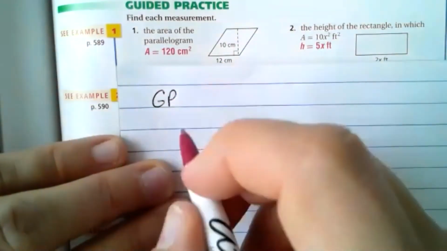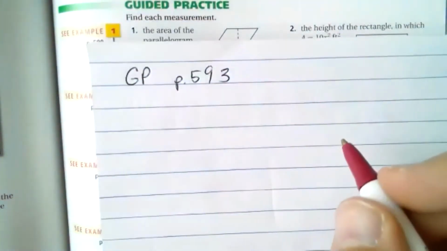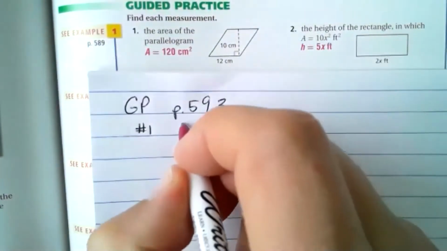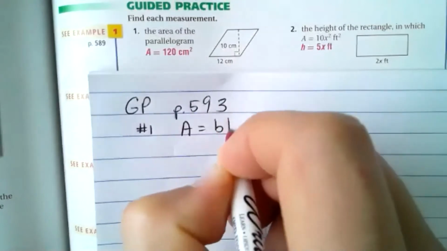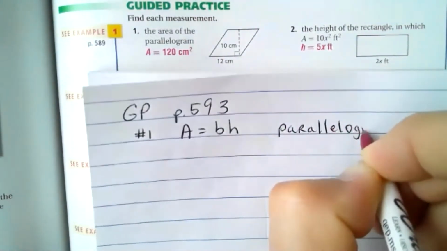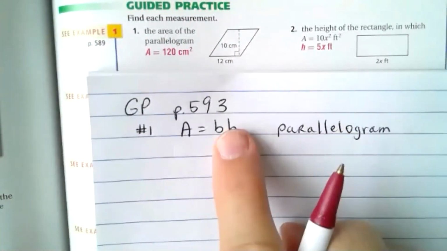So I'm going to put GP for guided practice. This is the other part of my notes, and this is on page 593. Okay, and so we're going to do example number 1. All right, number 1, we need to find the area of a parallelogram. All right, I want to write this out. All right, and so the area of a parallelogram is base times height.